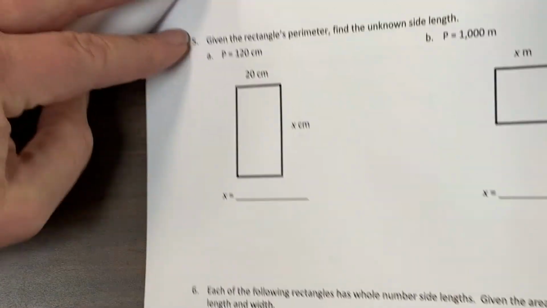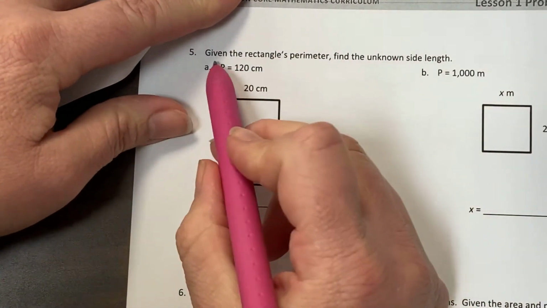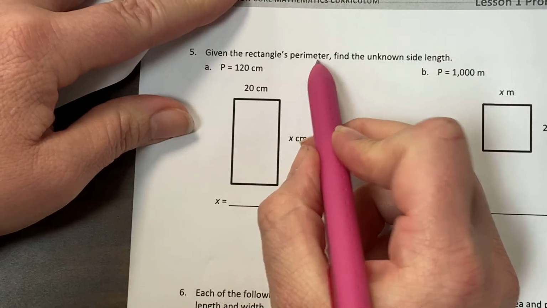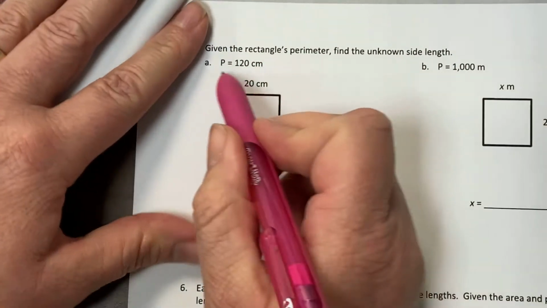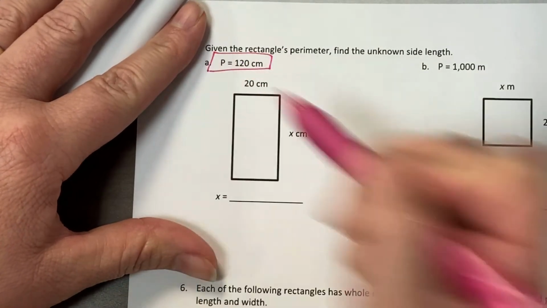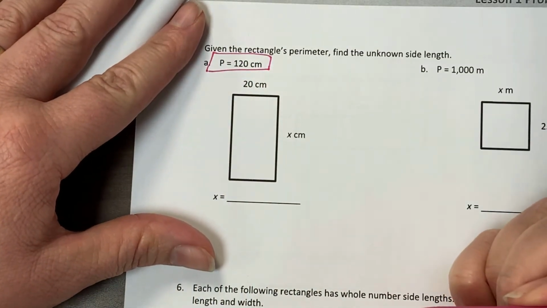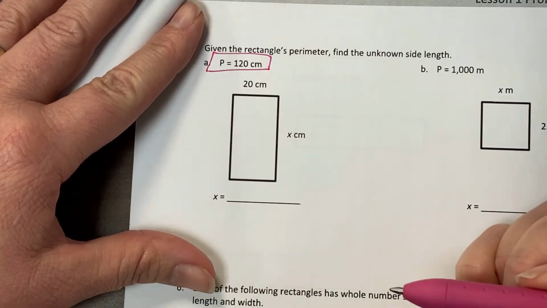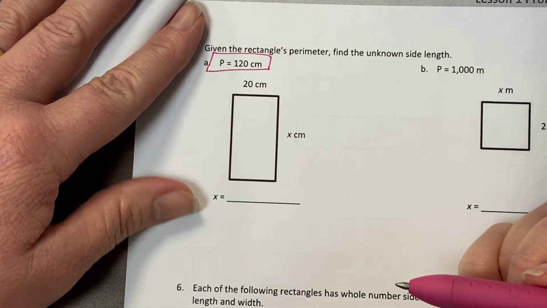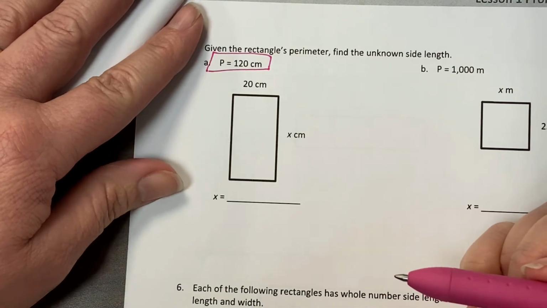All right, looking at the next one. Given the rectangle perimeter, find the unknown side length. All right, so we know this is the perimeter. I'm going to give you a second to try to work this one out, to figure it out for yourself. Go ahead and pause. Hopefully you paused the video and tried to work it out for yourself.